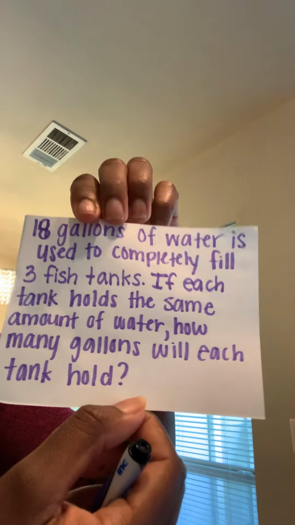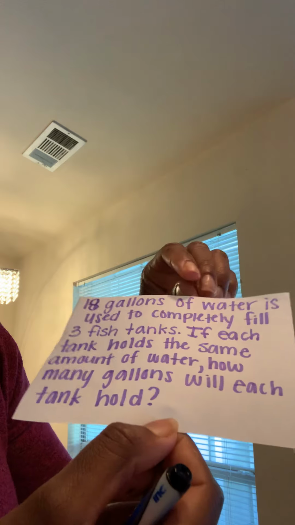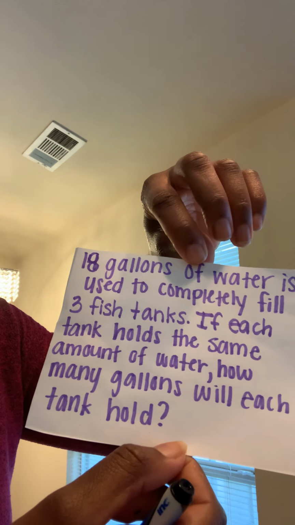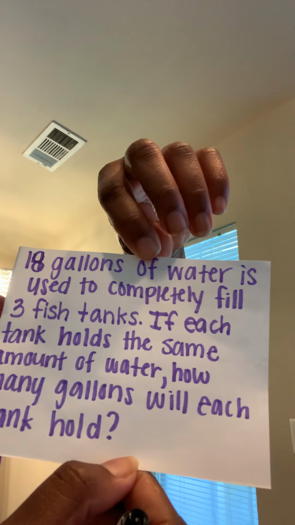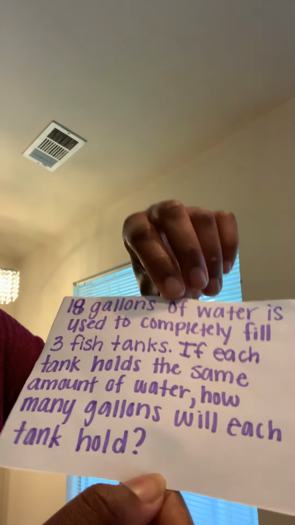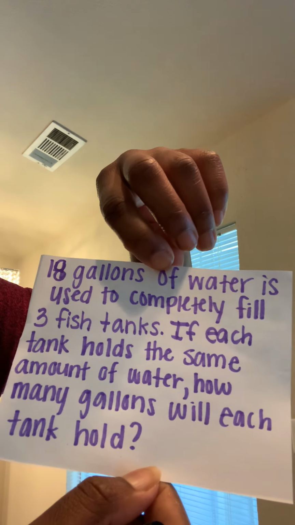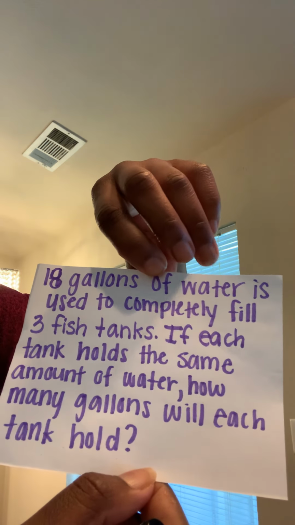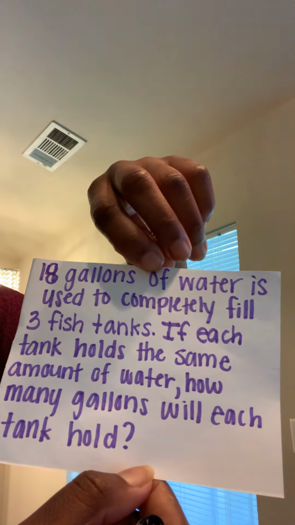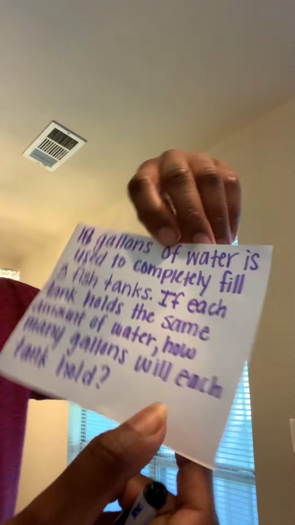And our word problem says, 18 gallons of water is used to completely fill 3 fish tanks. If each tank holds the same amount of water, how many gallons will each tank hold?